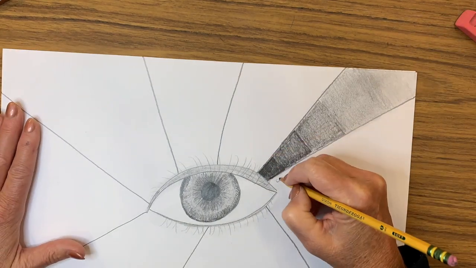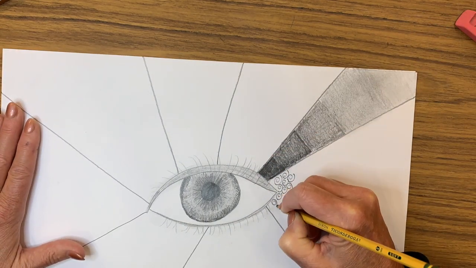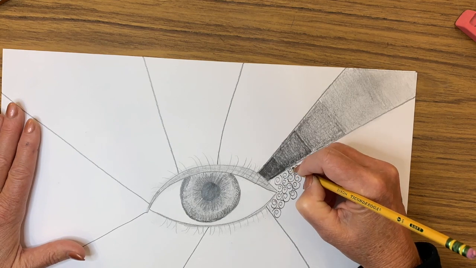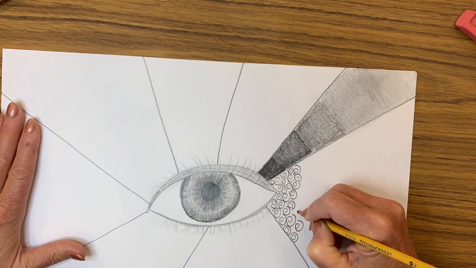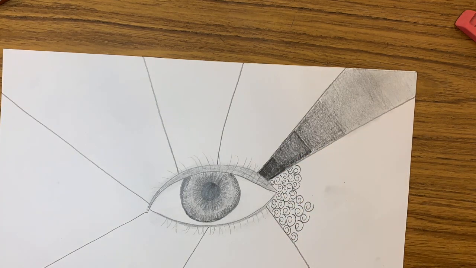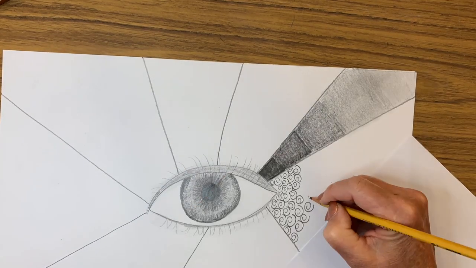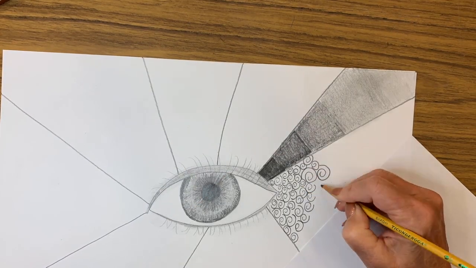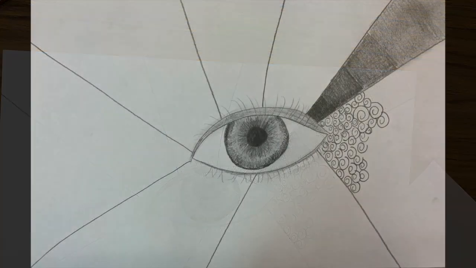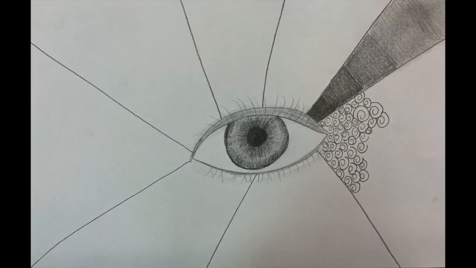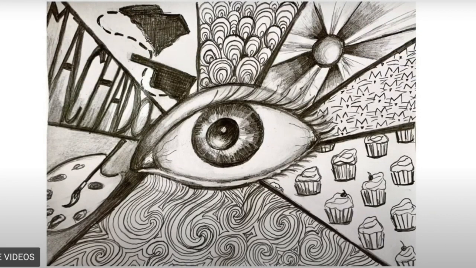Divide your section up into at least 6 to 8 areas. Notice that I've added a small area where I've got my value scale, and now I'm adding texture. Keep your work neat. Use a piece of paper under your hand so you don't smudge the graphite. Each section will be different. Don't do too many patterns. 1 or 2 is enough.